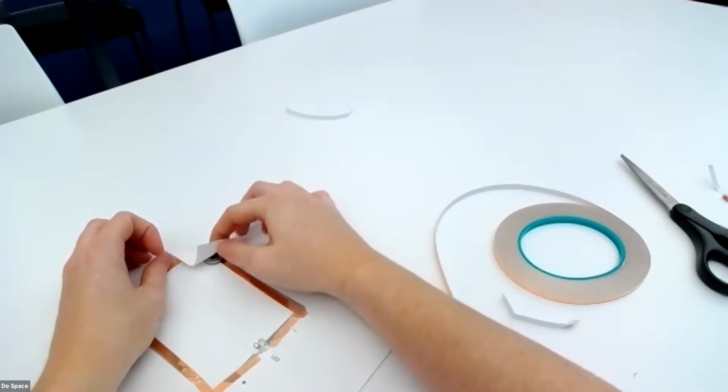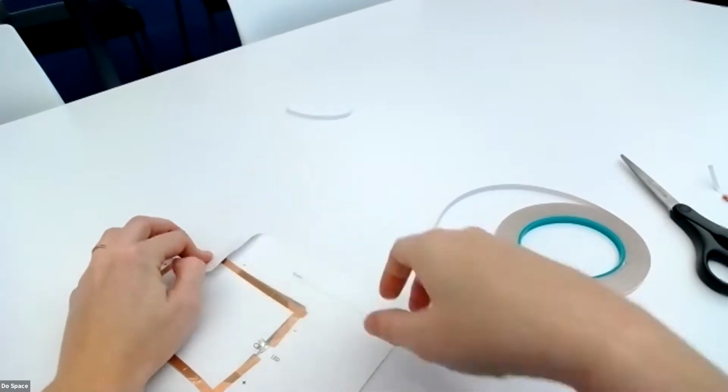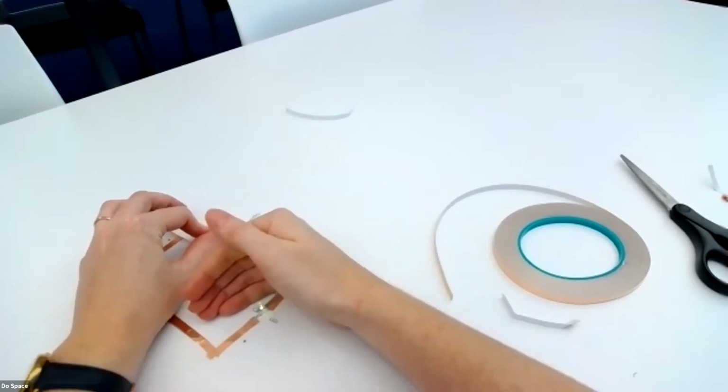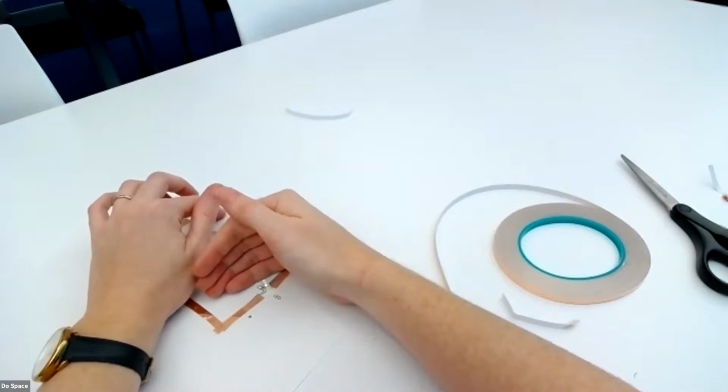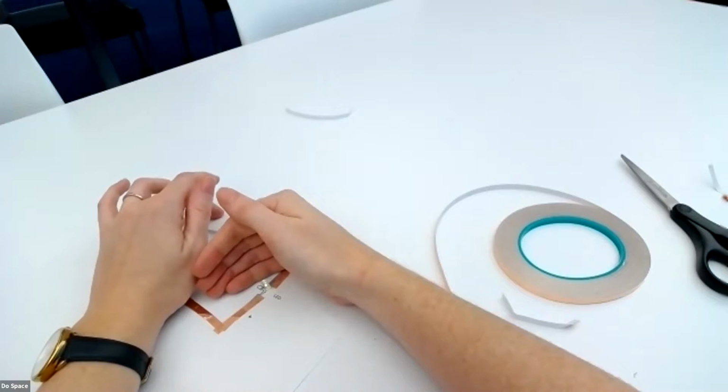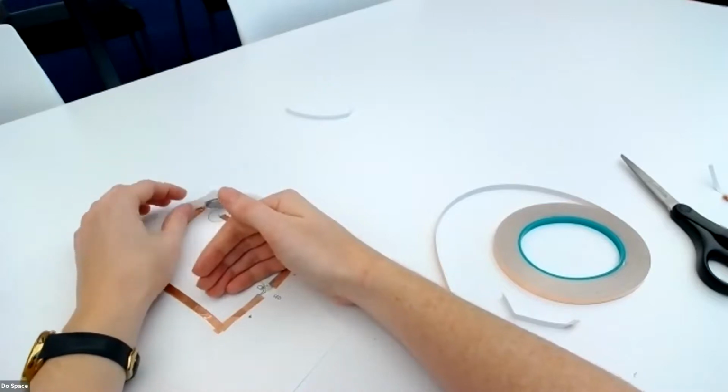Now all we have to do is fold it over, and you should be able to see our light has worked. You can see how it's turning off and on. So you have just then made a paper circuit. Which is really cool.